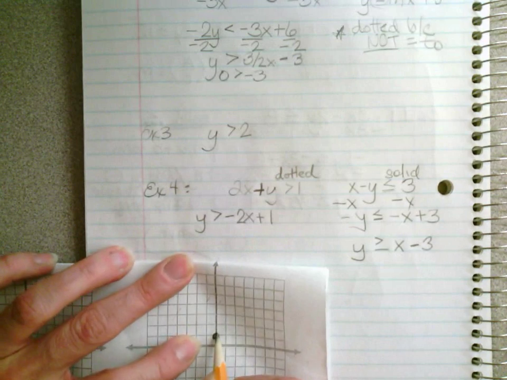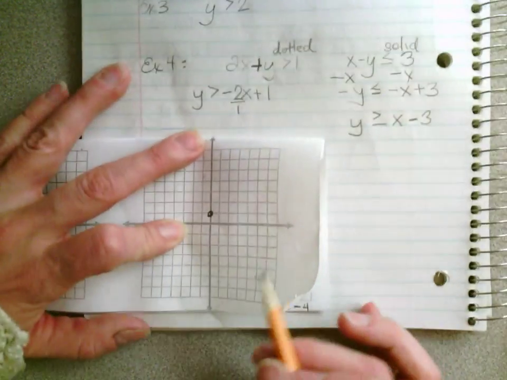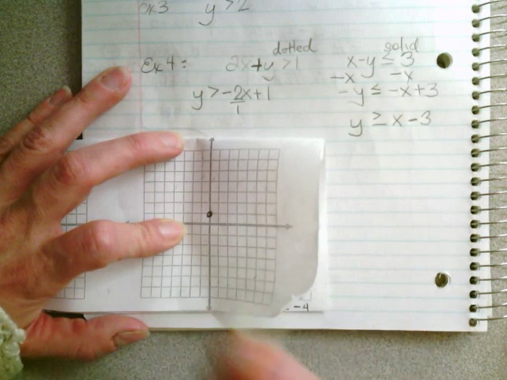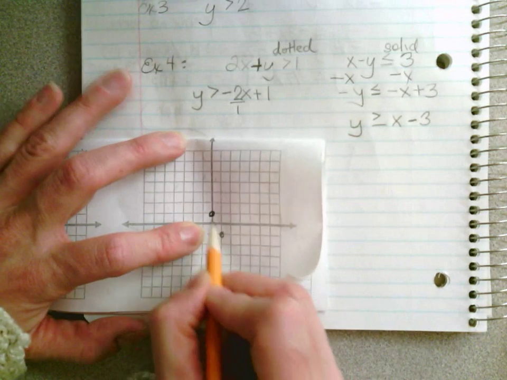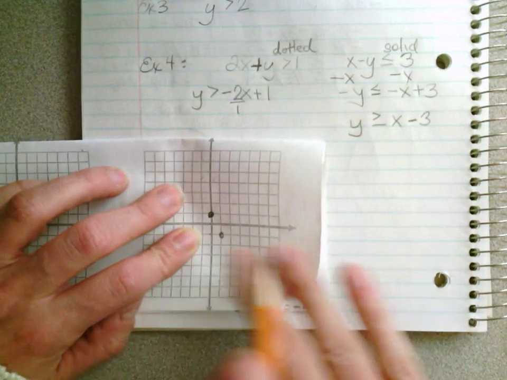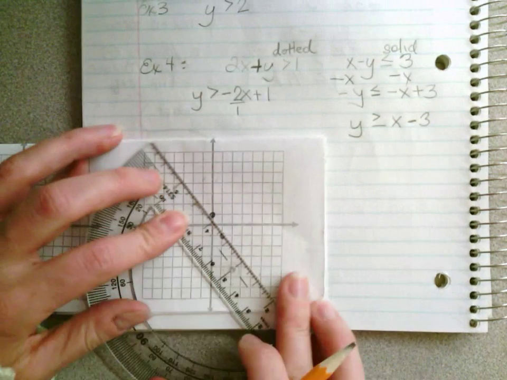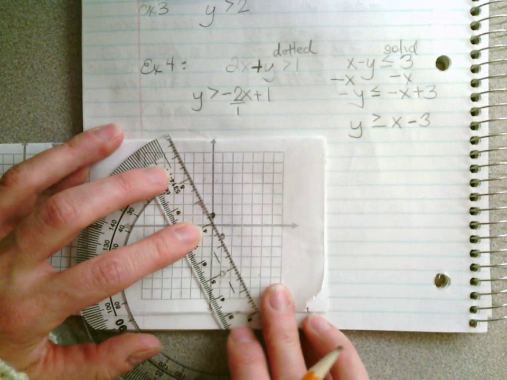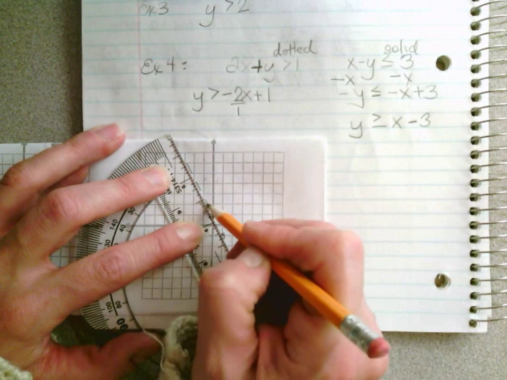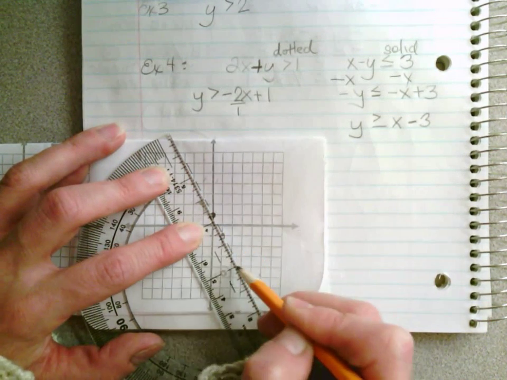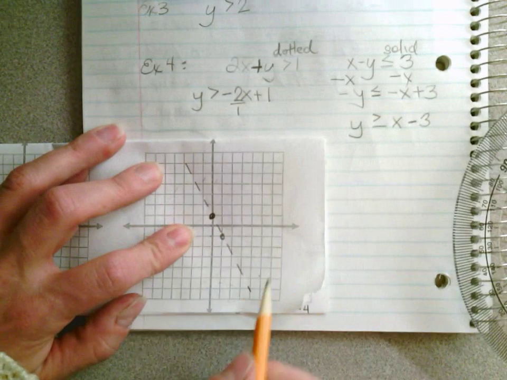Y-intercept 1, slope negative 2, which is negative 2 over 1. Down 2, right 1. I am reasonably certain that my graph is correct because it is downhill from left to right, which is a negative slope. Okay, there's my line.